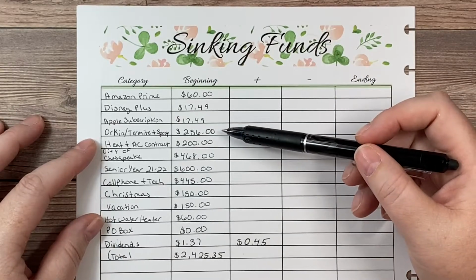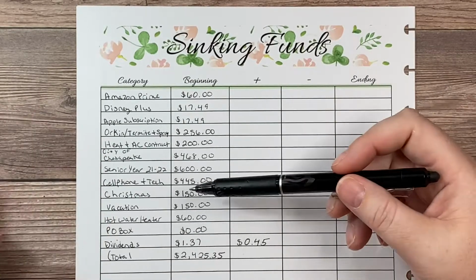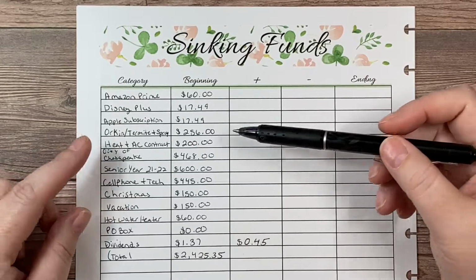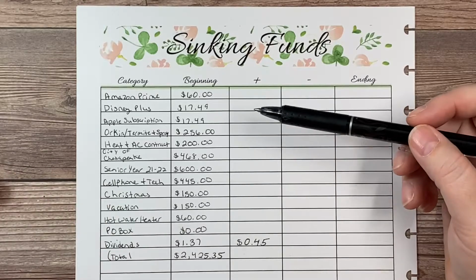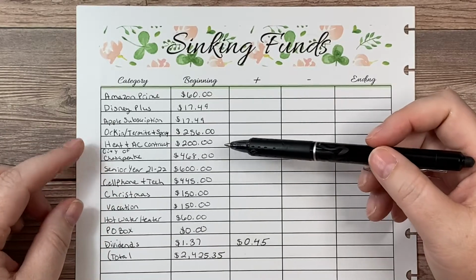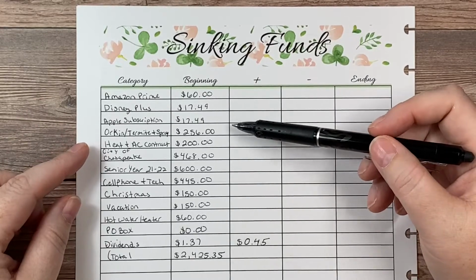Orkin, termite and spray. So we have a termite contract, and then we have a contract where they come out and spray quarterly. And so we did a spray last month. In May, we have due the termite contract, and they're going to come and inspect it for the termites. So they take care of that. Luckily, we've not had any and not had to worry about any.